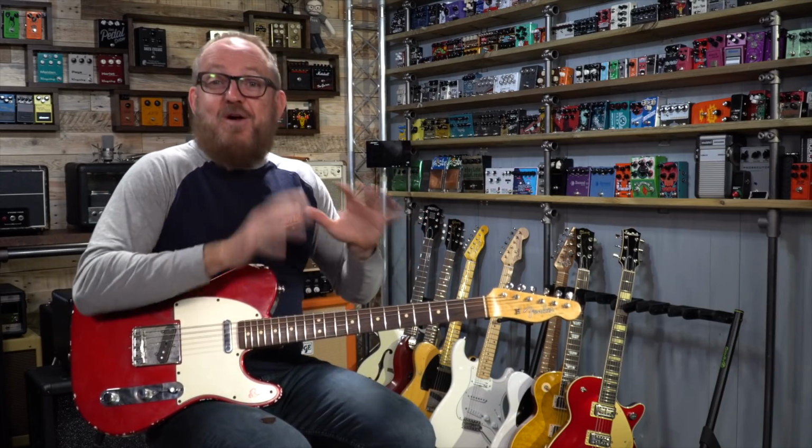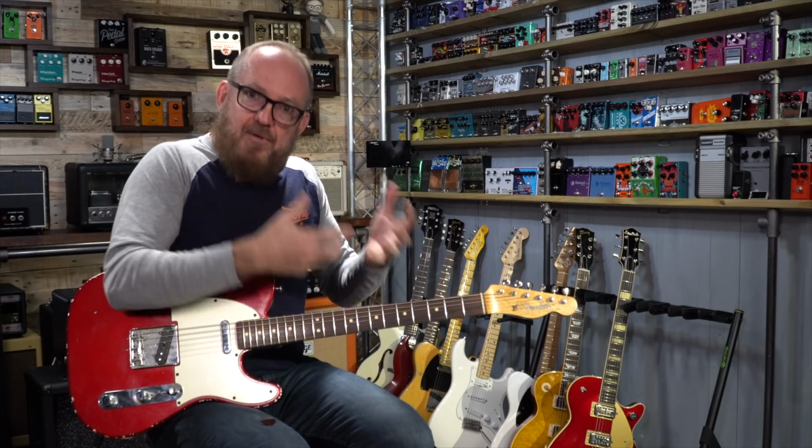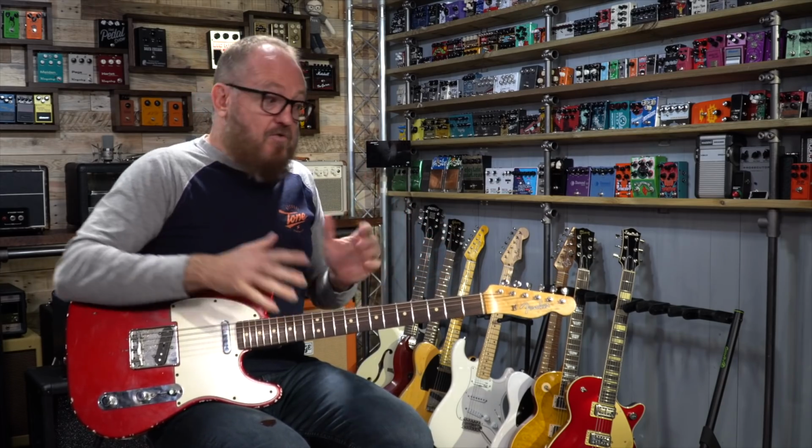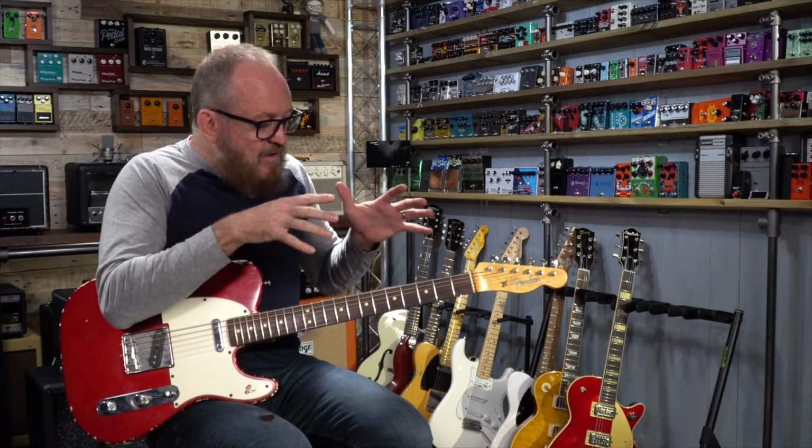Or variants thereof. Don't worry, we're going to get there, but it's really important to understand how we build those chords and how we create those chords first, and then how we utilize them within diatonic harmony.